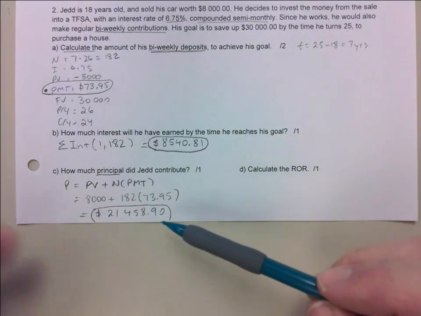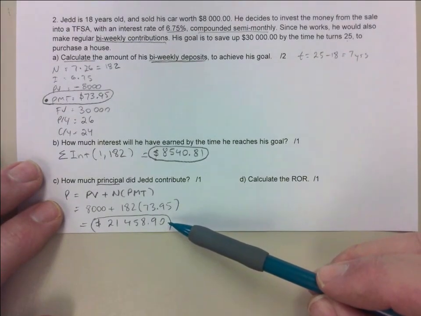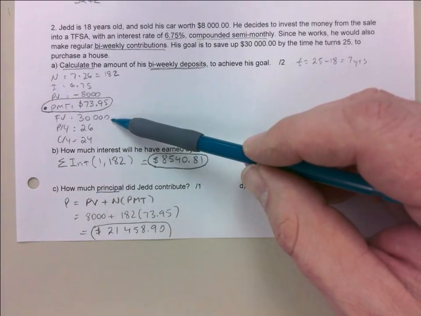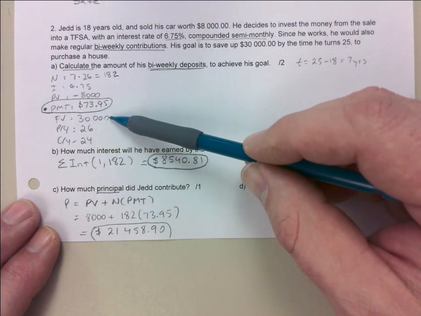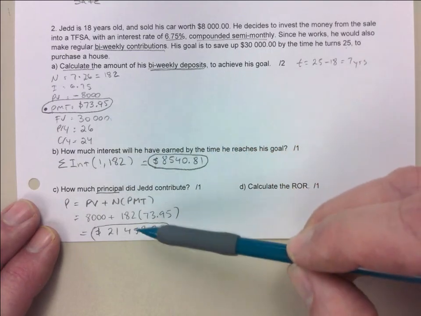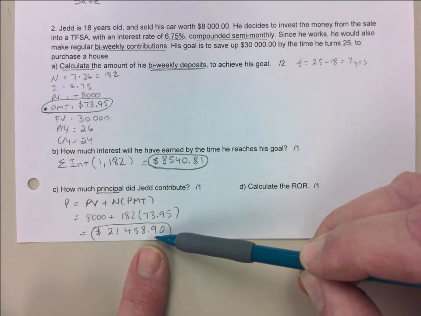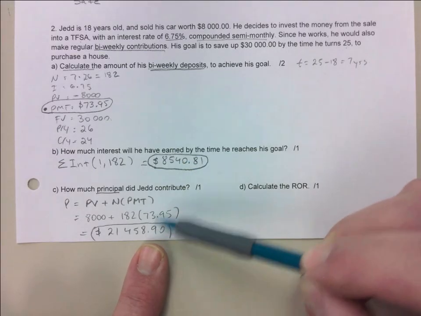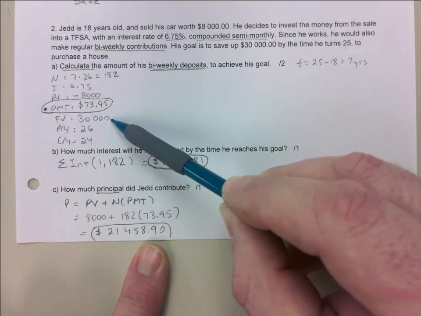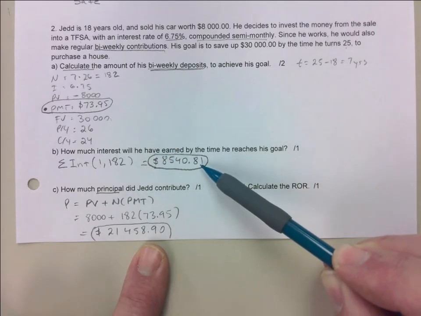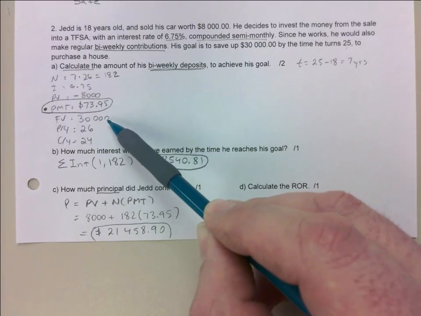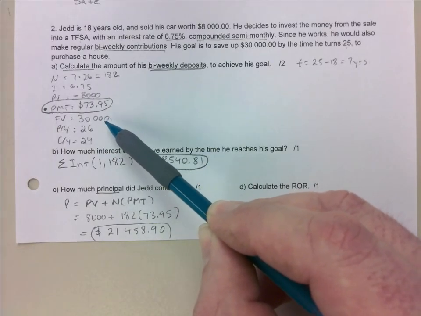So what is this saying, folks? I need you to understand that out of the 30 grand that you accumulated, you put in this much from your own pocket, and the bank put in this much, right? So these two components add up to your future value. Does that make sense? Interest and your money combined achieved that goal of 30 grand.